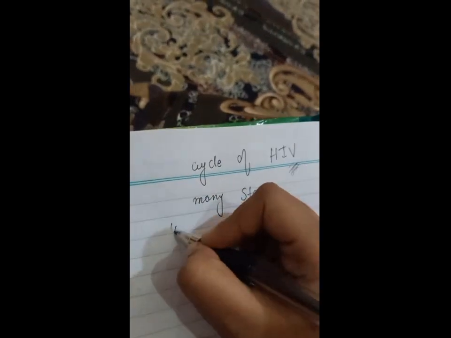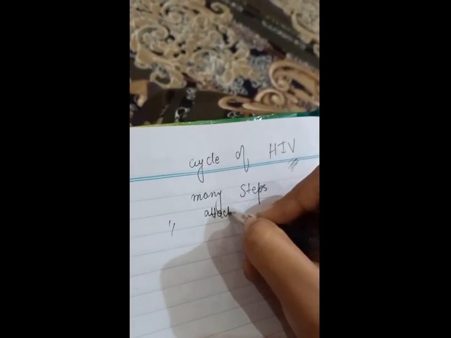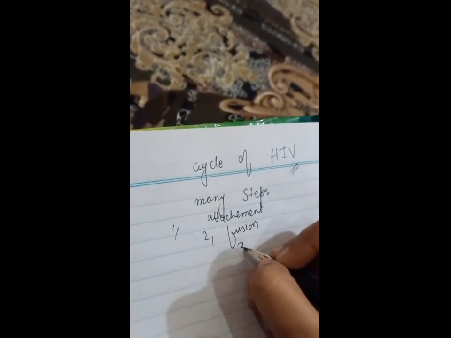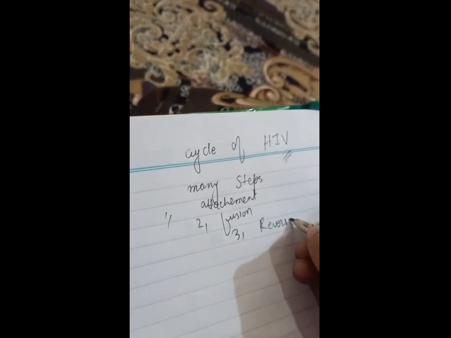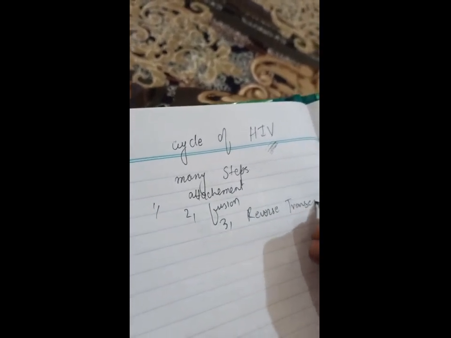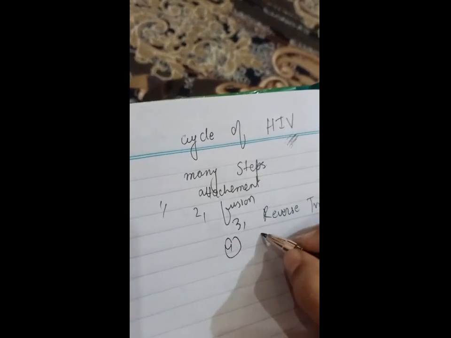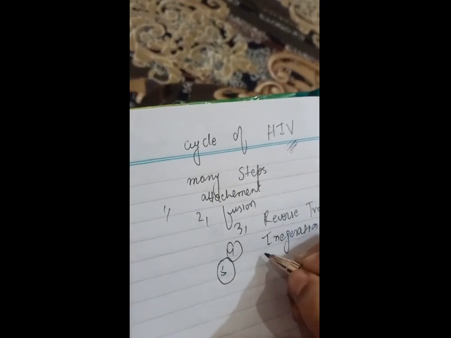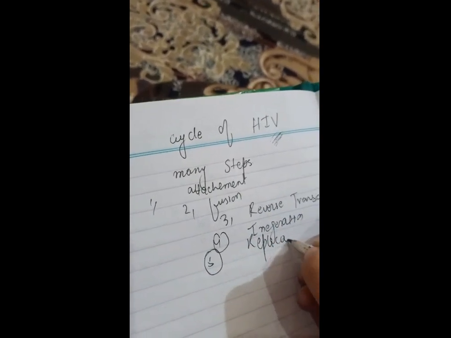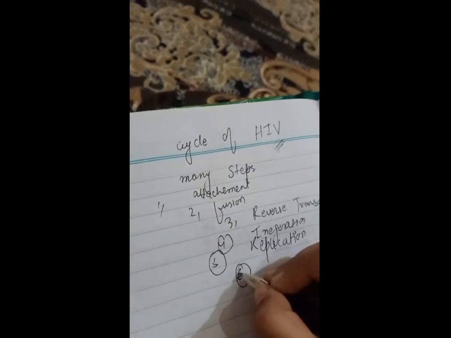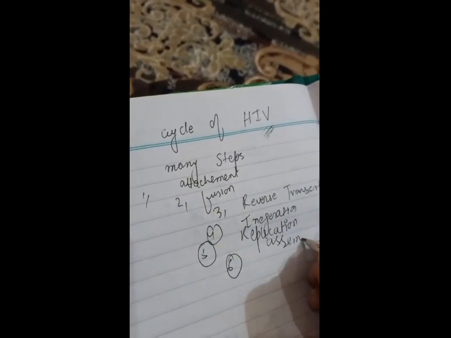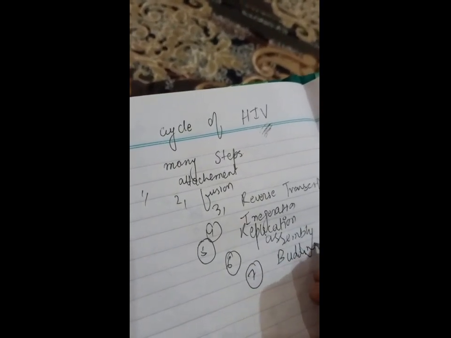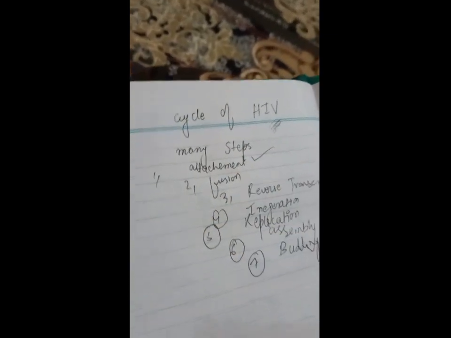Number one is attachment. Second is fusion. Third is reverse transcription, the fourth one is integration, and the fifth one is replication. We'll be talking about each step in detail. The sixth step is assembly, and the seventh step is budding. Budding will be the last step, and the first step is attachment.